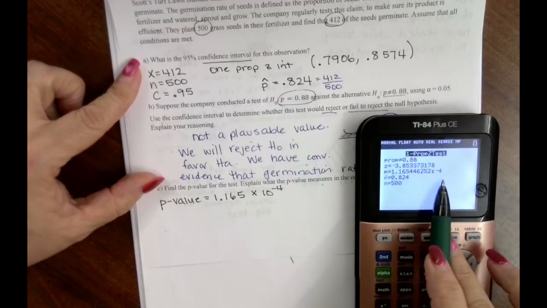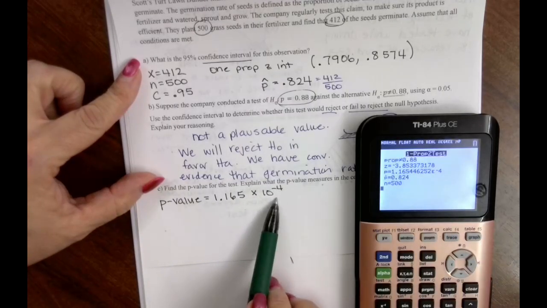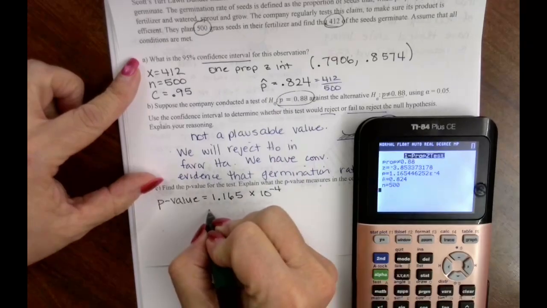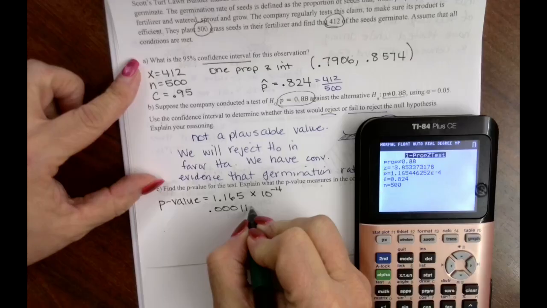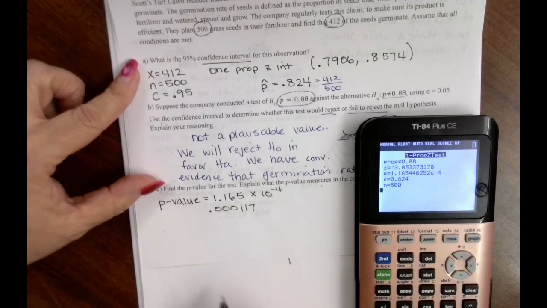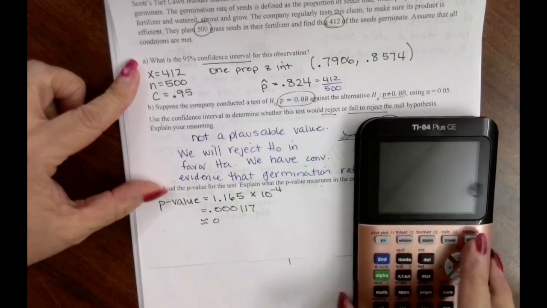So this e to the negative 4 is saying this. So what this really is, is 0.000117. So that's my p-value, which is technically 0. My p-value is technically 0.